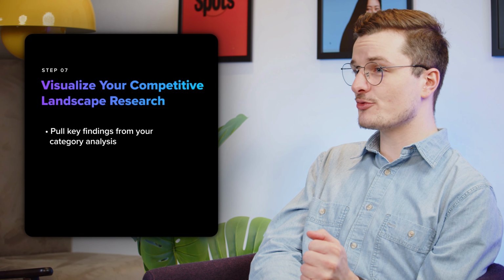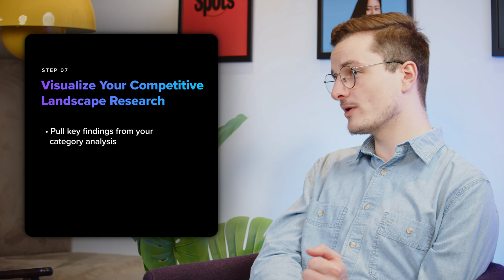All right, so here are some of the key actions in this step. Pull key findings from your category analysis, build your SWOT framework, and pay extra attention to the opportunities and threats. Those are absolutely crucial here. And there you have it, a complete process for creating a competitive landscape analysis from scratch.